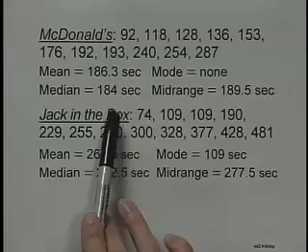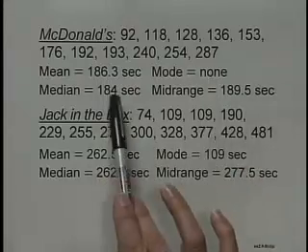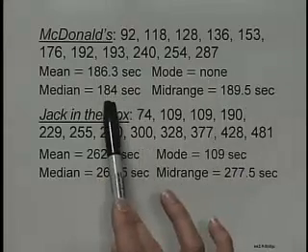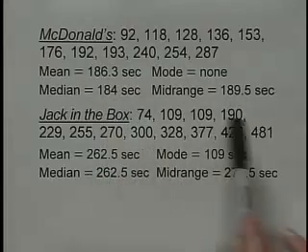Now what I would like to do is look at the results that we had for McDonald's and the results for Jack in the Box together to say, well, we have all these results. Do they really tell us anything? Well, for McDonald's, we can see that the mean, the median, the mid-range, and in this case, no mode, they're slightly different, but they're pretty similar. They go from 184 to almost 190, so they're pretty close to each other, although there are slight differences.